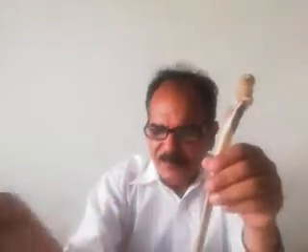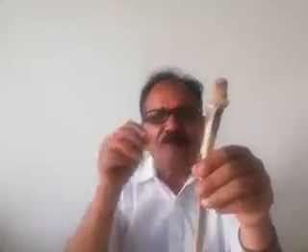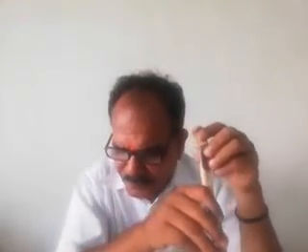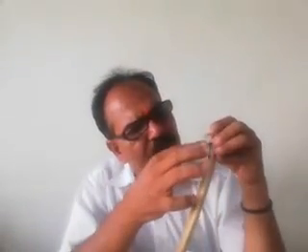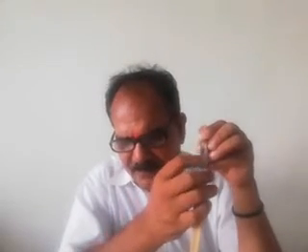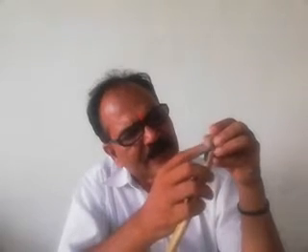Okay, now the muscle attachments of the ulna. First of all, this one is the insertion of the brachialis, just below the radial tuberosity.